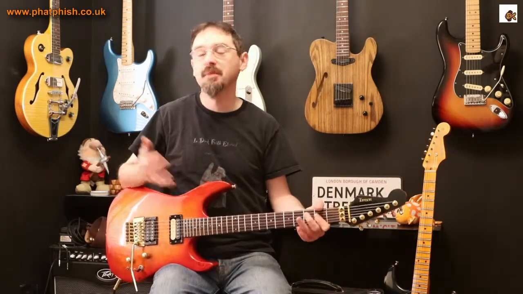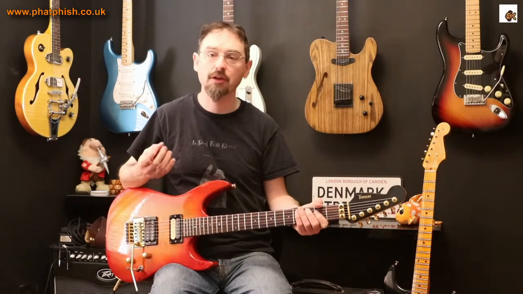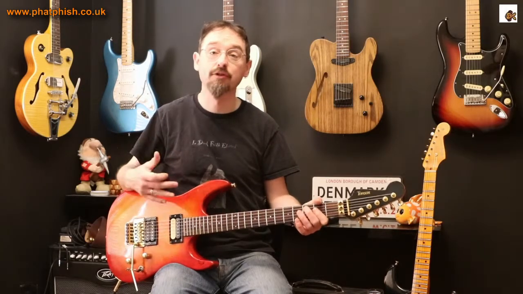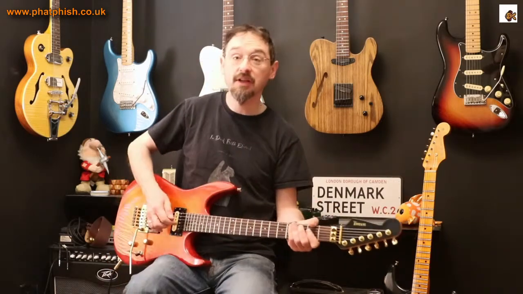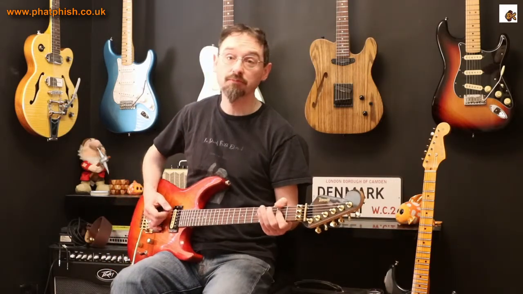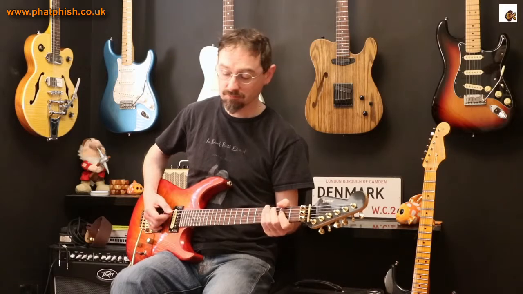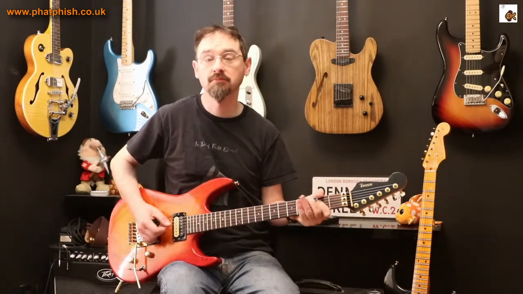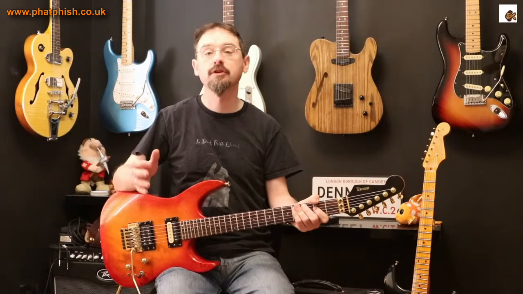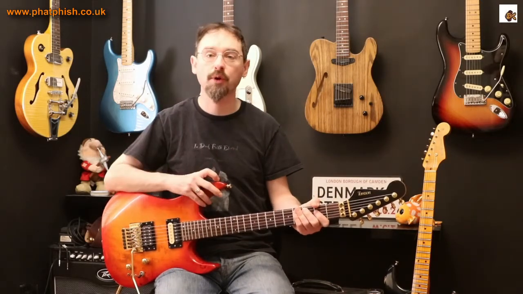Now, I don't know about you, but to my ears, I think the chorus effect is a lot more subtle when it's going into the drive rather than when it was in the effects loop. You know, it's still there. This is without. This is with. But when it's going into the front of the amp, it's not quite so pronounced.